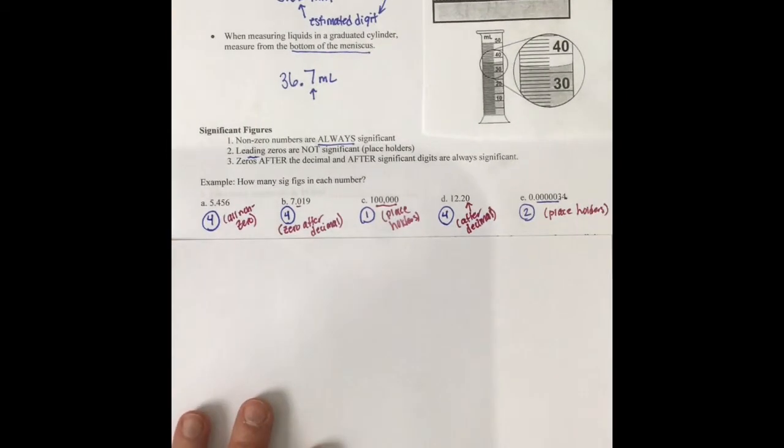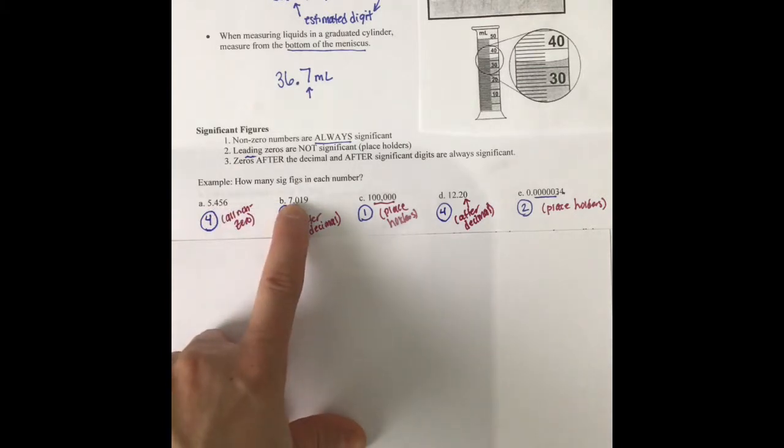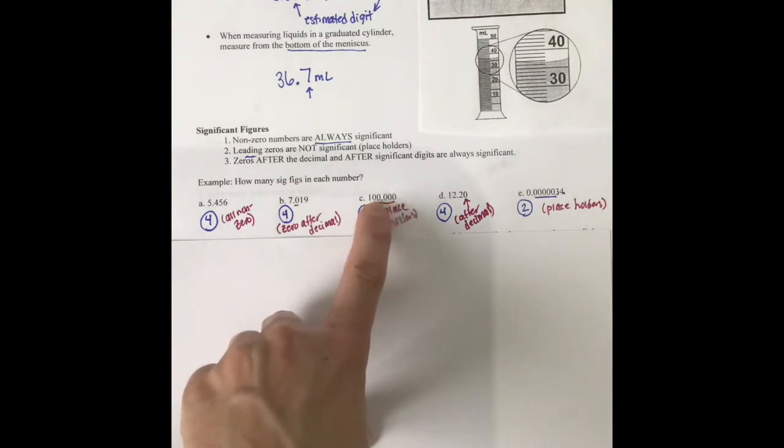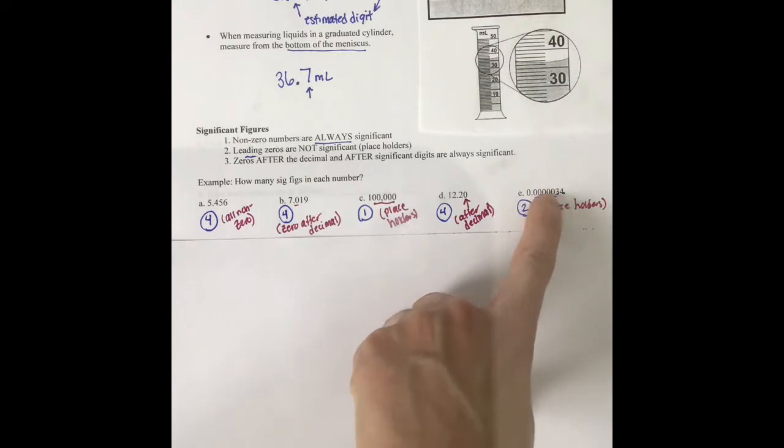Okay, so you will get some practice with counting sig figs in your homework. You'll do some examples that are just like these. And it just takes a little bit to get the hang of counting them, but once you do, it is pretty easy. Okay, remember that if they're actual digits, they matter. If it's sandwiched in between, it matters. It's a sig fig. And if it's a placeholder, if it's a leading 0, like in letters C and E, those are not significant digits.